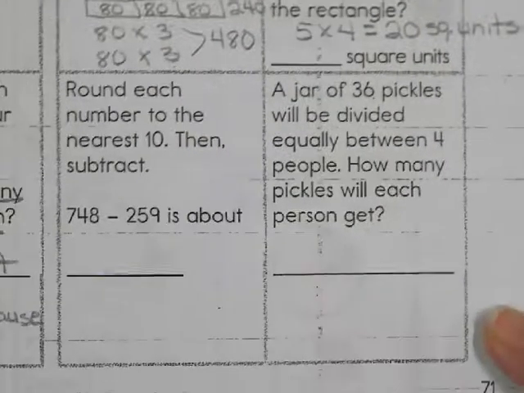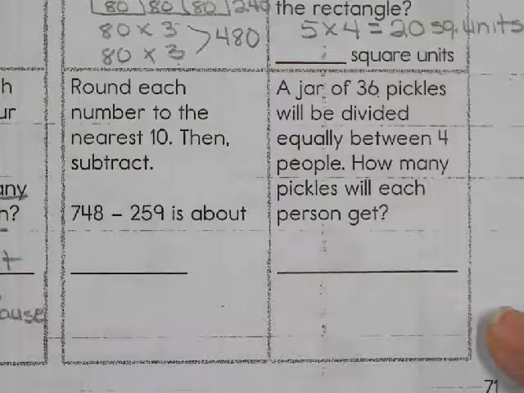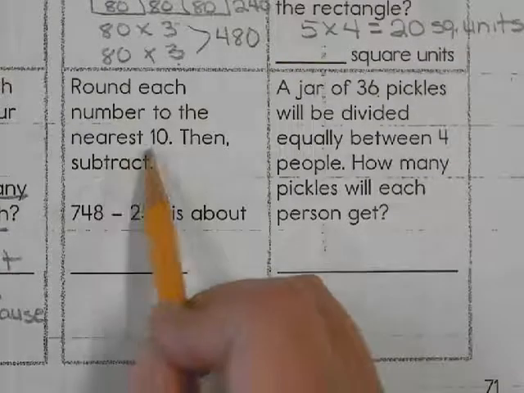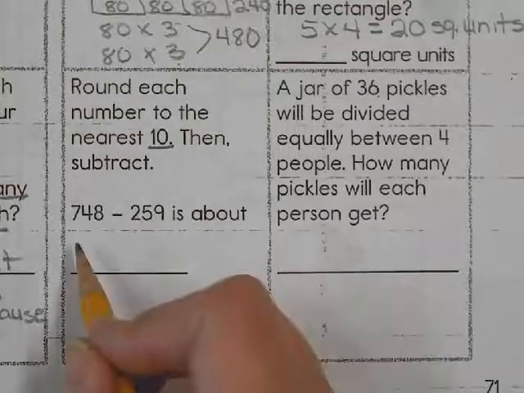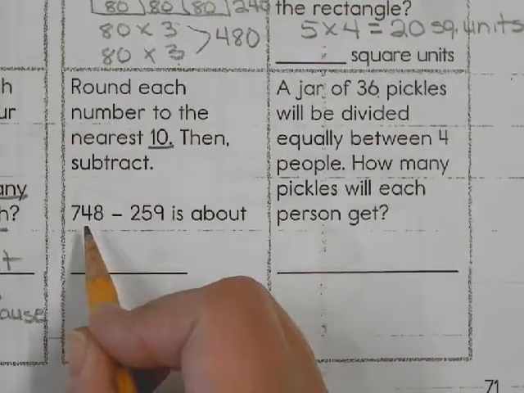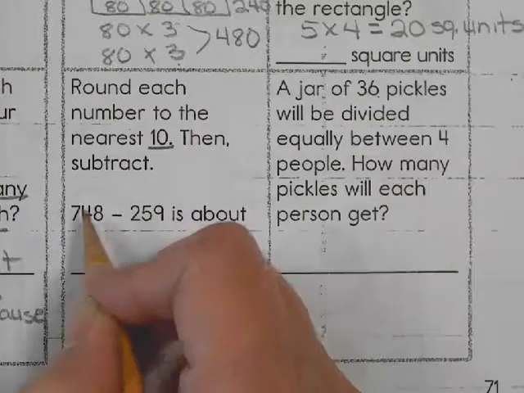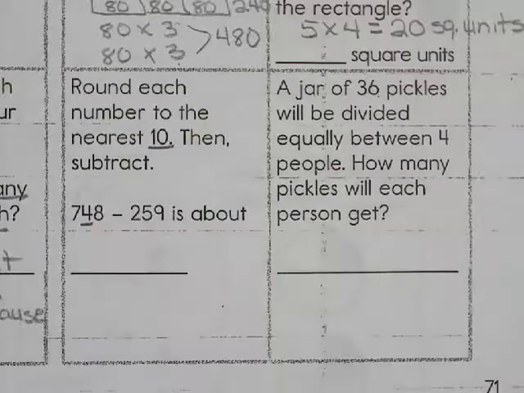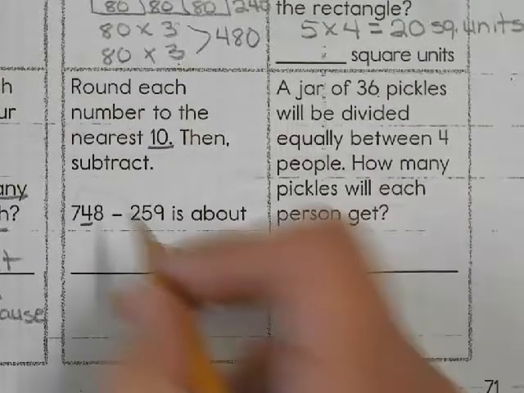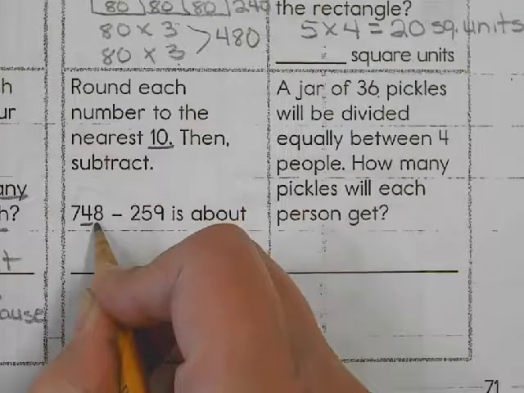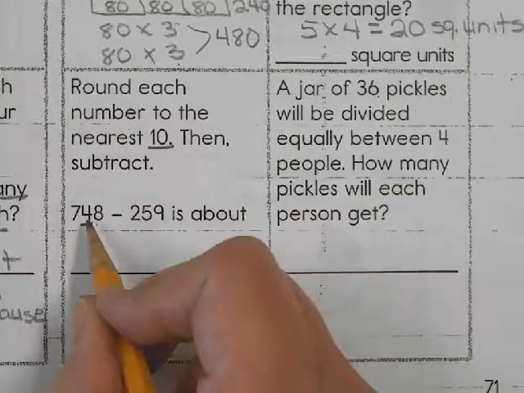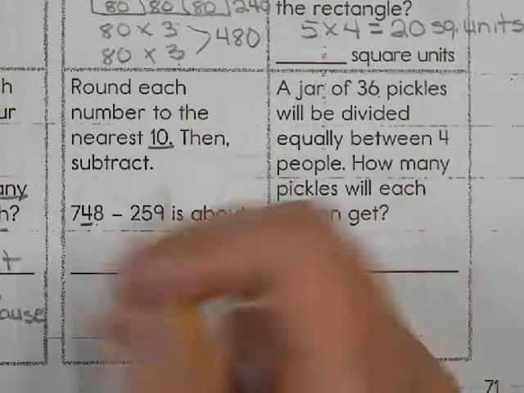Number 3 on our DMA asks us to round each number to the nearest 10, then subtract. So again, remember when you're rounding to the nearest 10, we look for the tens place. We have a 40 here. We use our ones place to decide, are we going to round down to 40 or up to 50?